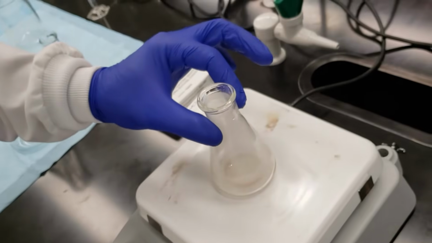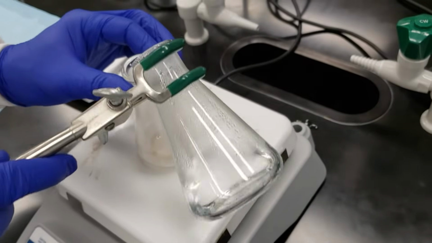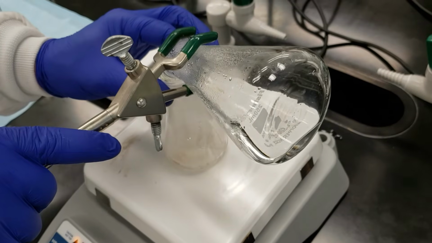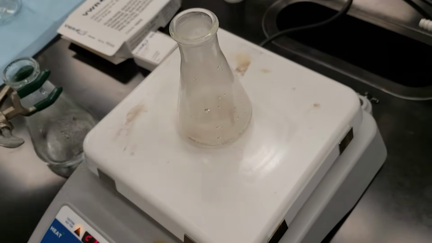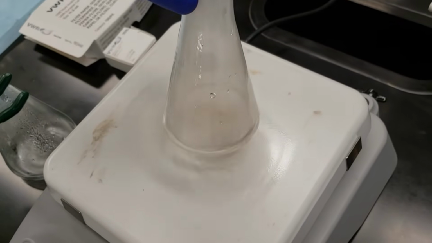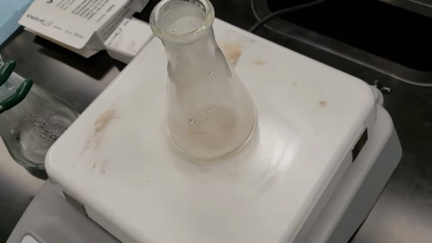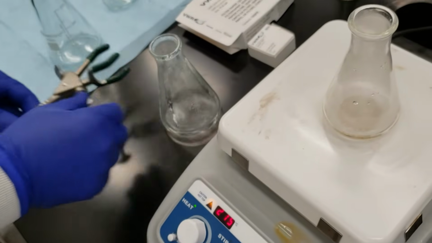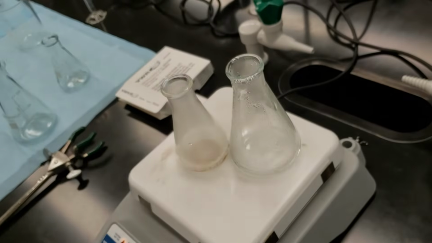Now, I can still see a lot of white crystals there, so I'm going to add a little bit more water. I'm going to make sure that all of my pure compound is fully dissolved. I'm going to go ahead and take this clamp off of the flask, and move this flask back onto the hot plate as well, so we can keep that water hot.